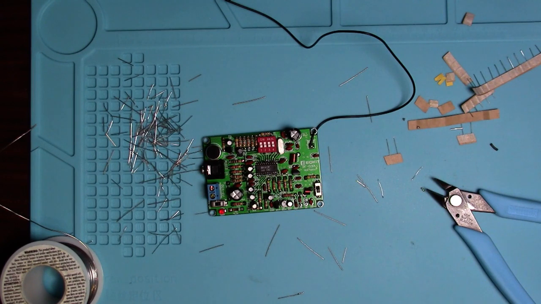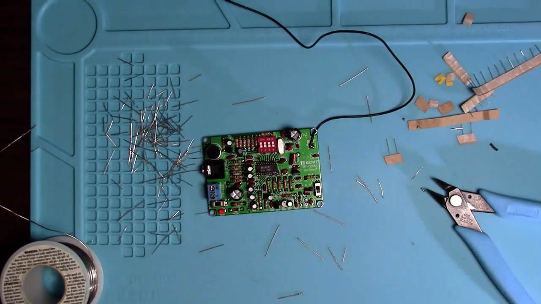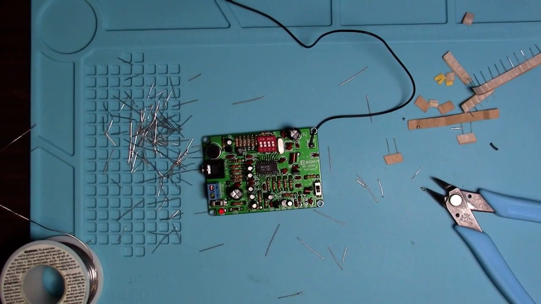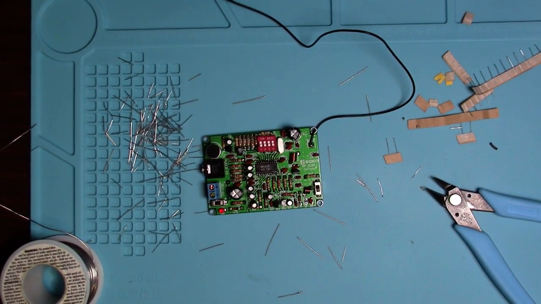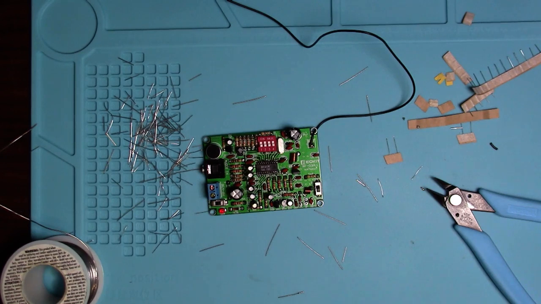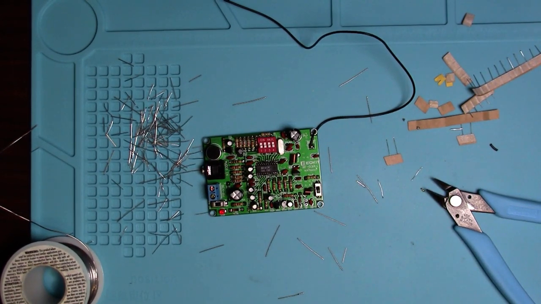Well, maybe I have another one from another source here, though. Let me see if I can check another source. So, no capacitors at all. That's weird.